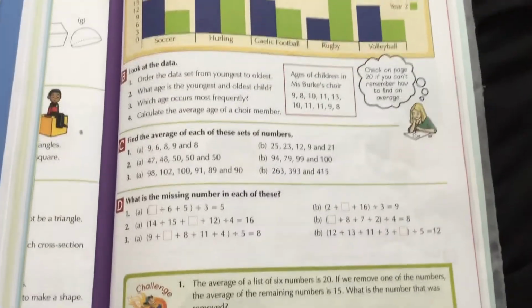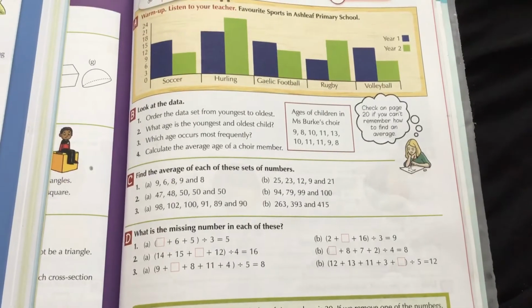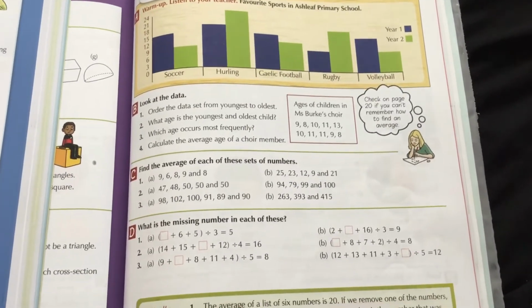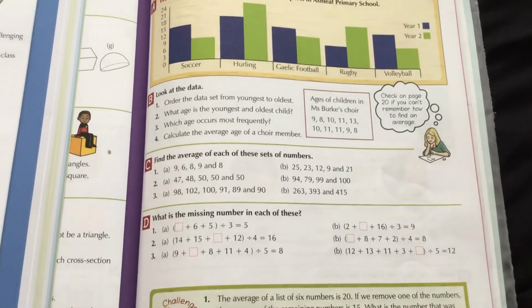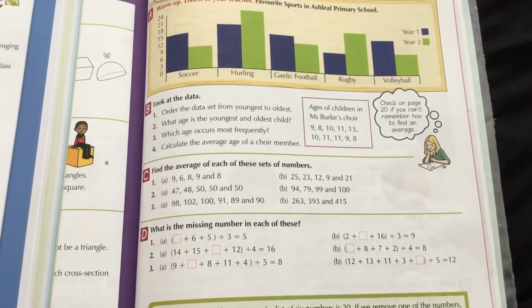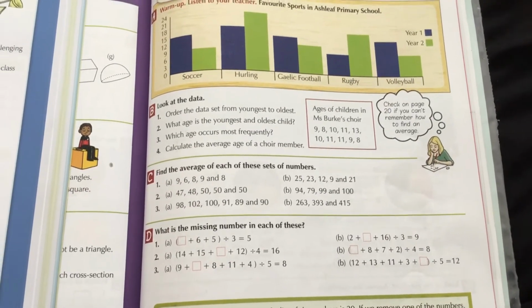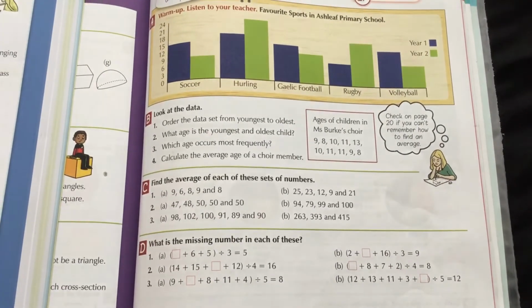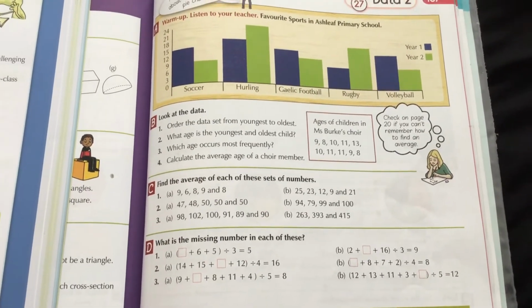So look at the data in B. Order the data set from youngest to oldest. These are the ages of children in Miss Burke's choir, and all of the different ages are represented here. You have to find out what age is the youngest and oldest child. That's easy. Which age occurs most frequently? And calculate the average age of a choir member.